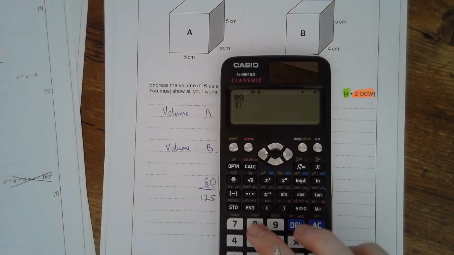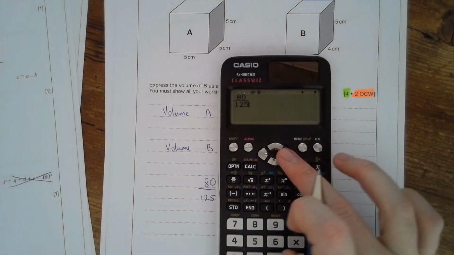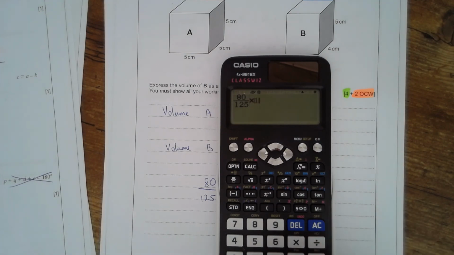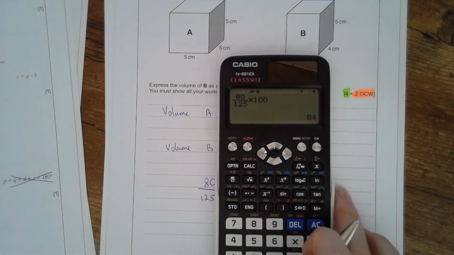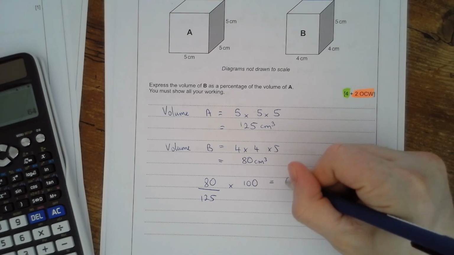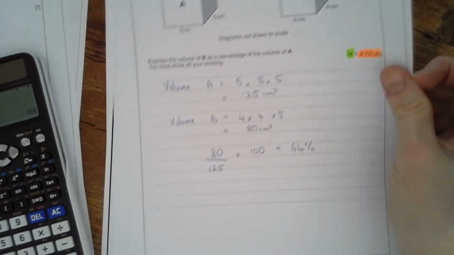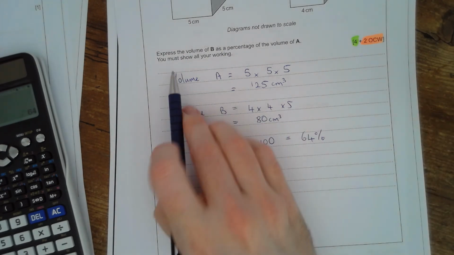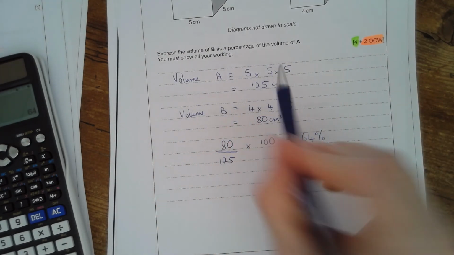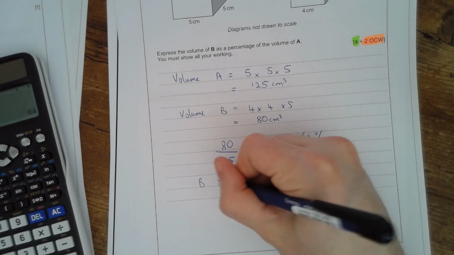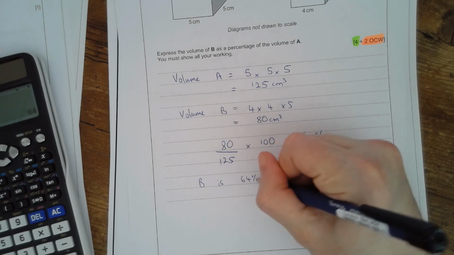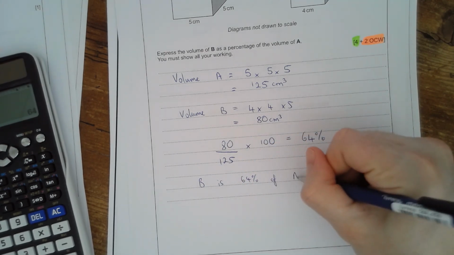So that's going to go into my calculator. 80 out of 125, times by 100, works out to be 64%. Now I would then finish off by saying express volume B as a percentage of the volume of A. B is 64% of A's volume.